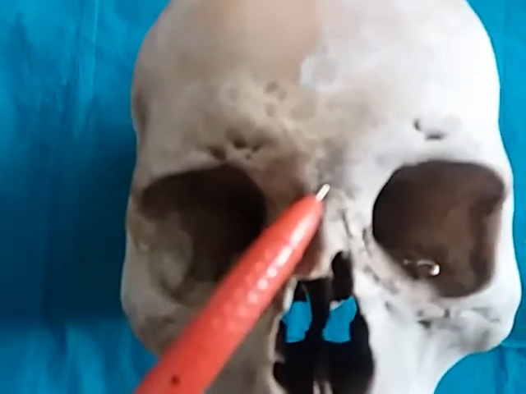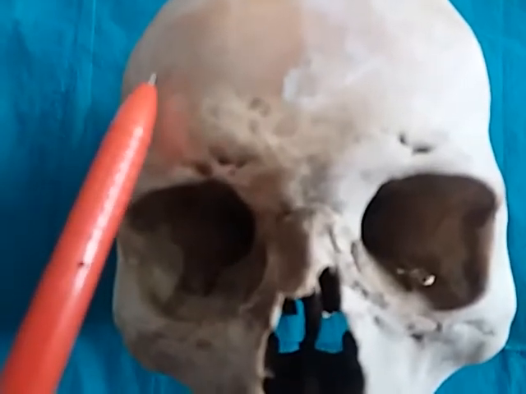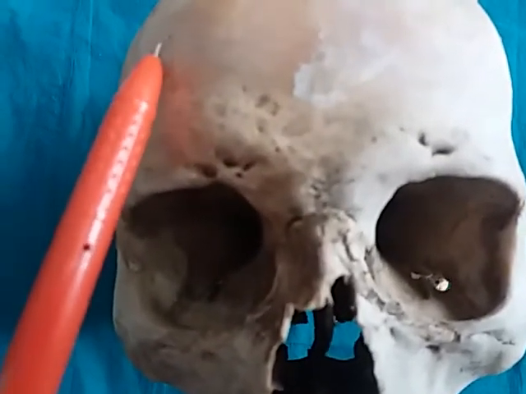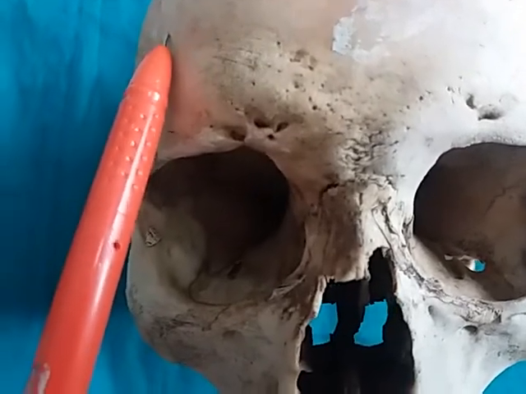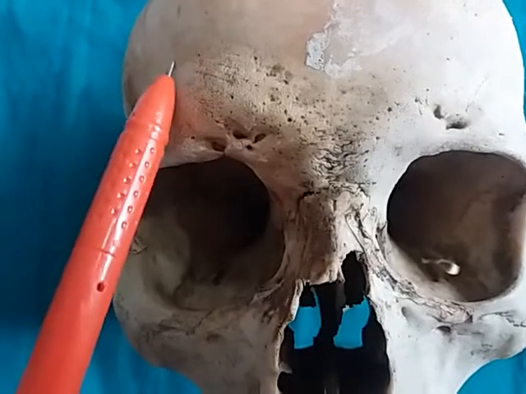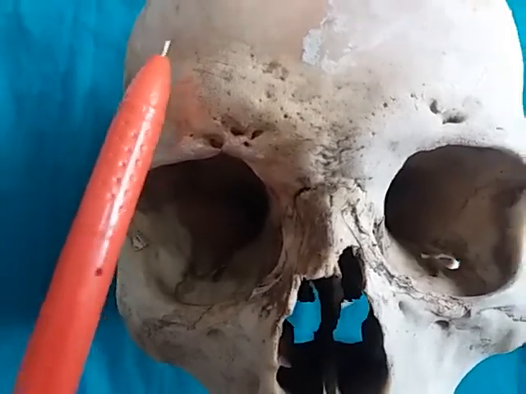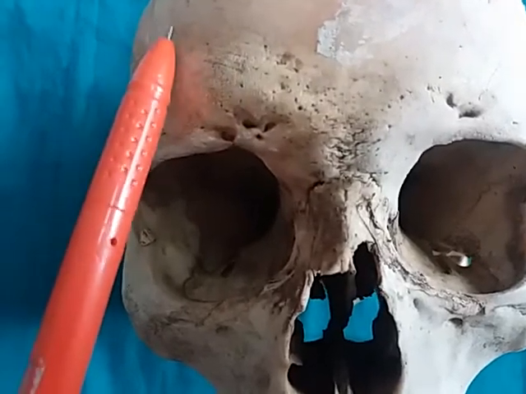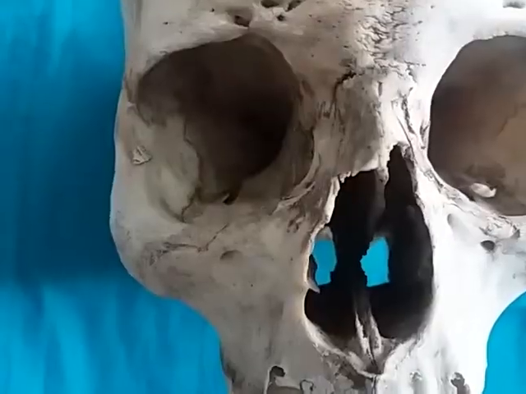In the same manner, we can see a more prominent elevation, more prominently observed in females. This is called the frontal tuber or frontal eminence. On both sides we can locate it, and we can even palpate it in our own body. It's more prominent in females and in children, whereas in males it is not that prominent. Frontal tuber or frontal eminence.